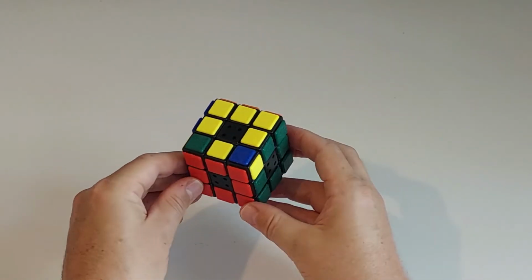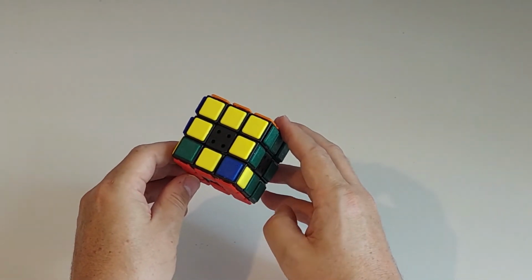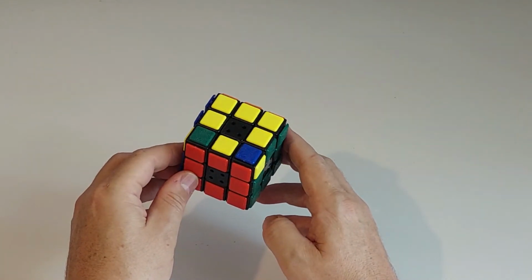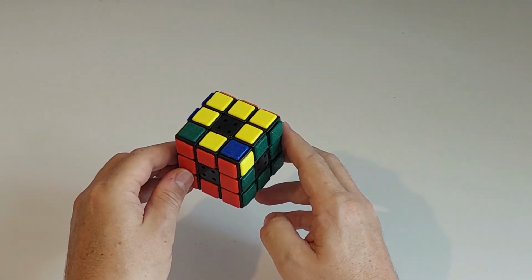I've got a single swap of corners. All the edges are in. I've got zero swaps of edges. Well, overall, we appear to have an odd number of swaps, one swap, but we know this isn't possible.